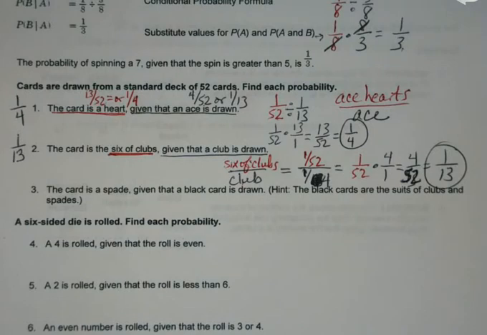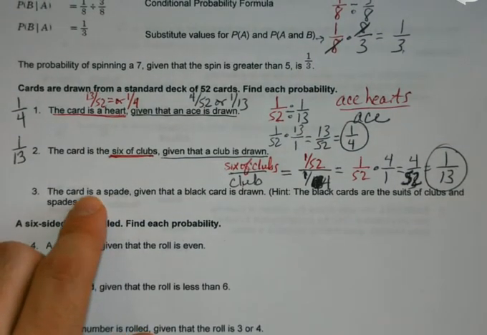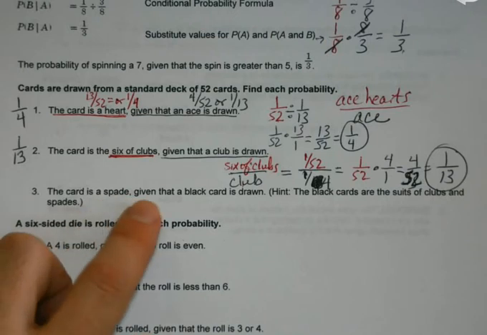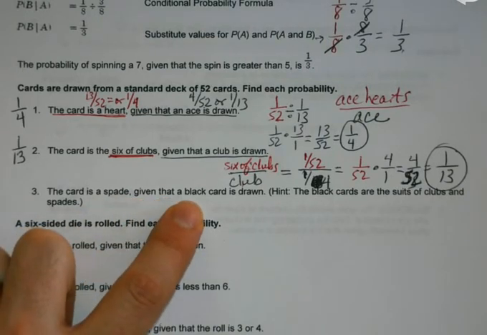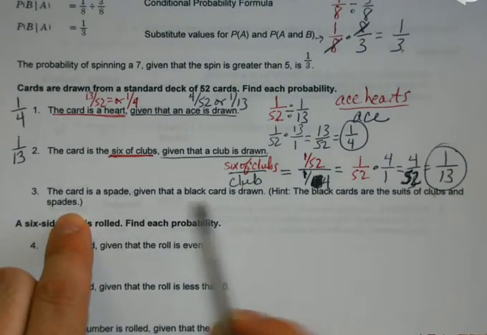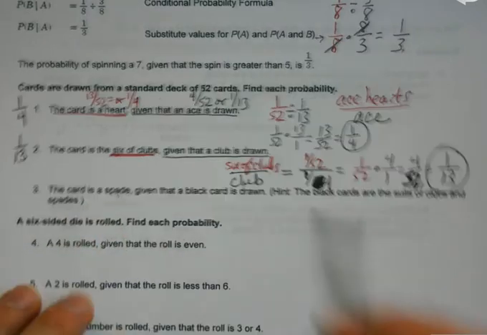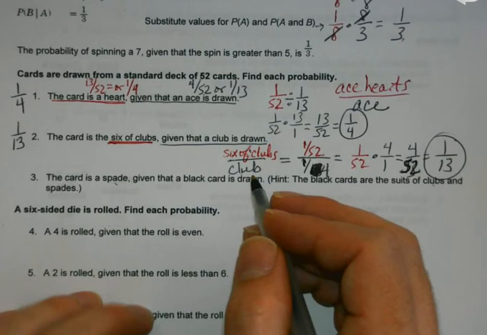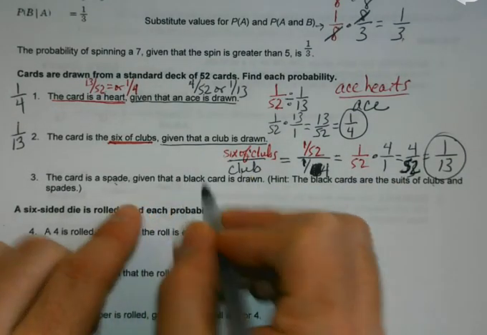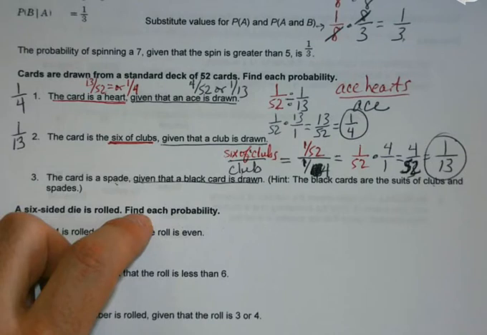So let's see here. Number 3, let's see if we can do this one with some common sense. The card is a spade, given that a black card is drawn. So black cards are clubs or spades. And what's my chance? We'll come back here in a minute. Let's think about this. All right, given that a black card is drawn.